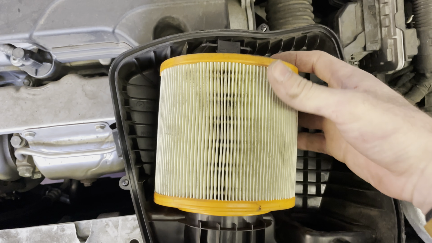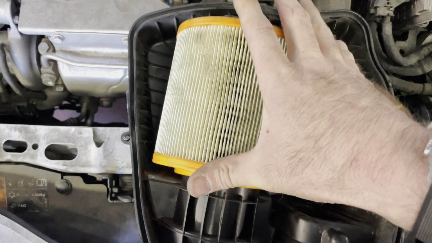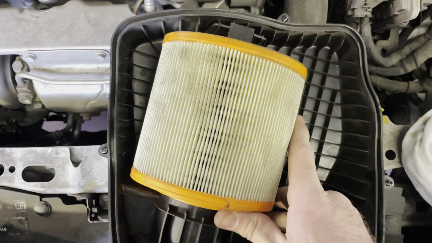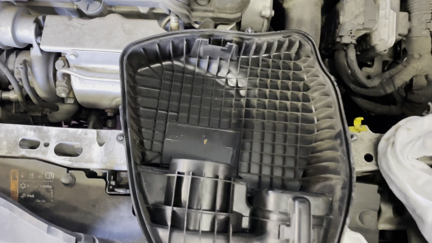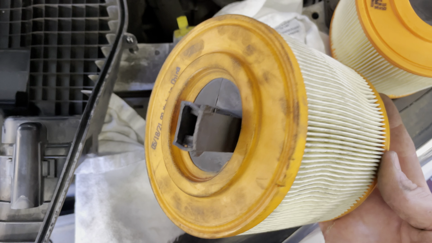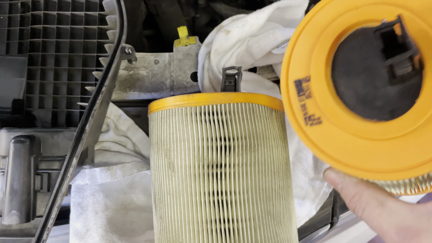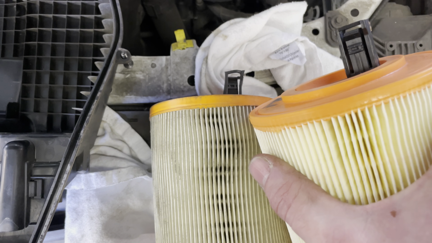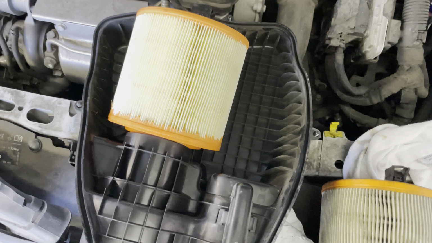So check it out. I tried to install this thing properly, but it's a cheapo aftermarket filter and it just does not fit right. So I'm going to replace this with a factory filter and we're going to fix this car. Here's the cheapo aftermarket filter. Look at that, deformed. You can tell it was incorrectly installed for quite a while. This is the GM factory filter. Buy once, cry once. We're going to install that properly, put it all back together.